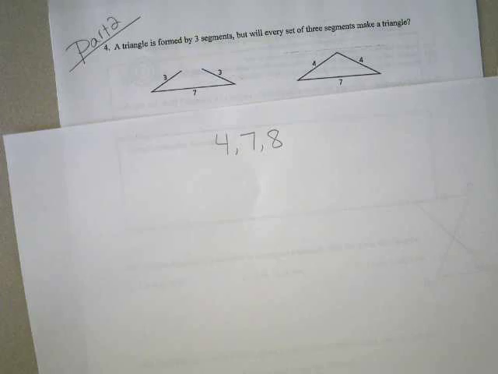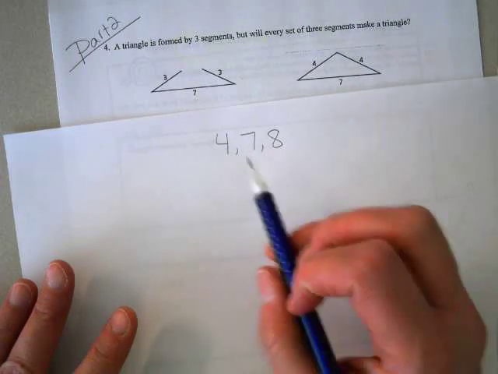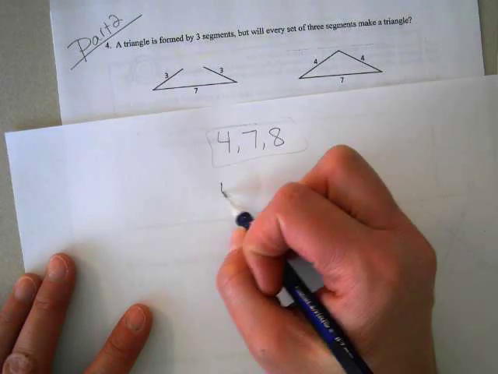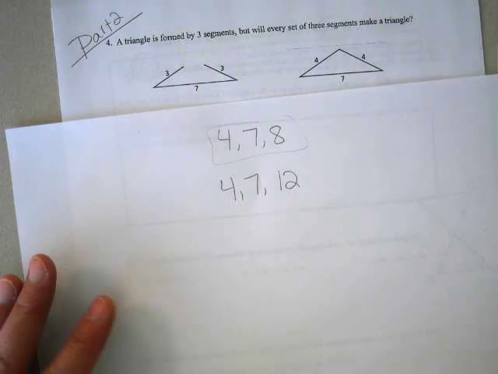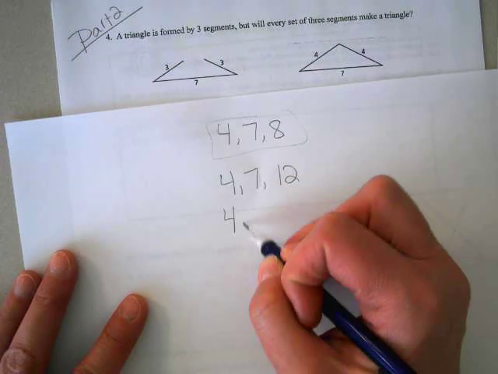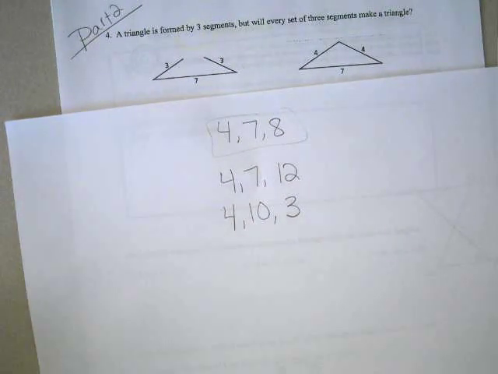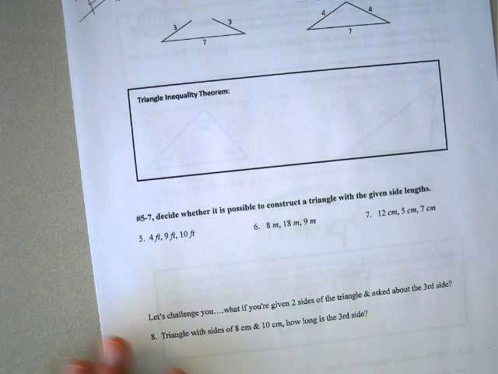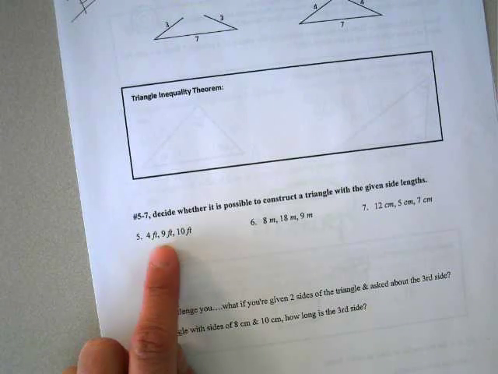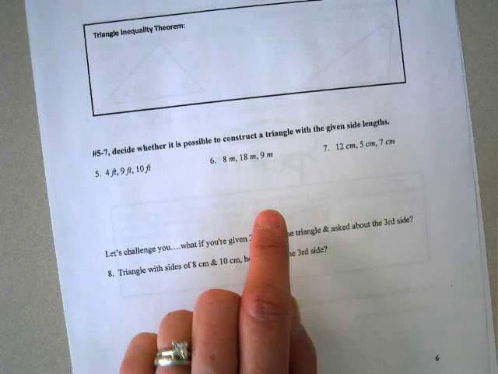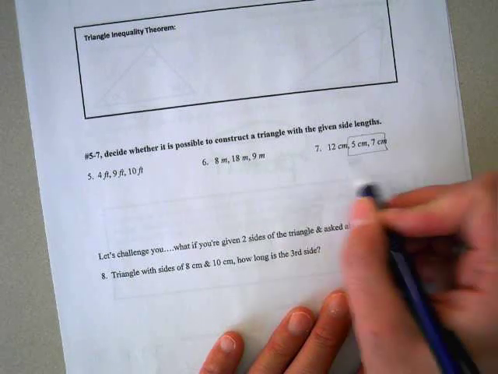Why? Okay, but what if she would have said 4, 7, 12? What if she would have said 4, 10, 3? How do you know what numbers make a triangle, what numbers don't? Do you see the questions down below? Because you need like 2 small ones, don't you? But look at these ones down here. Here's 2 small ones, and here's a bigger one.